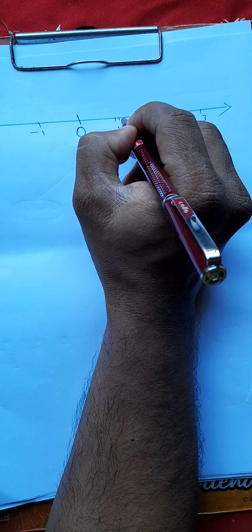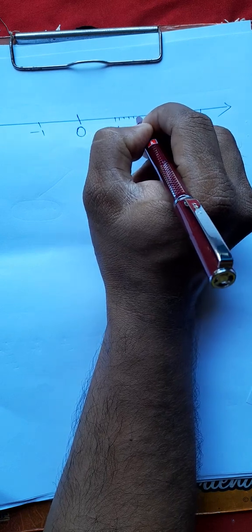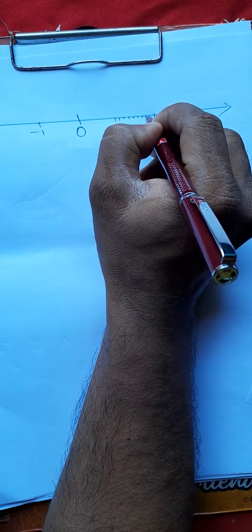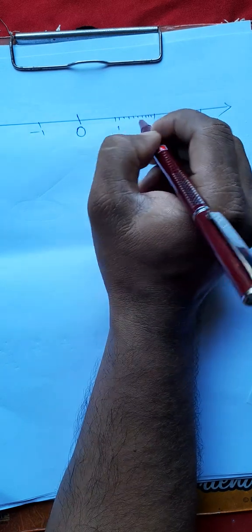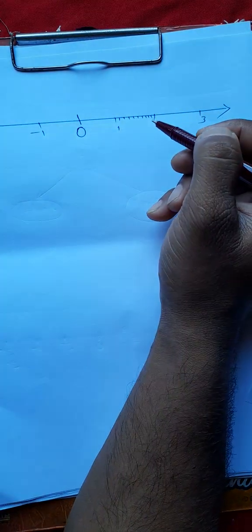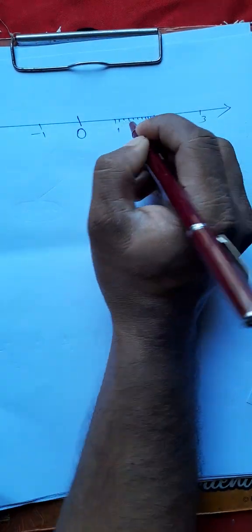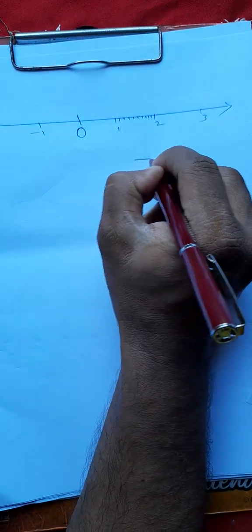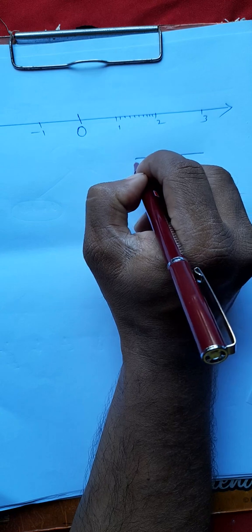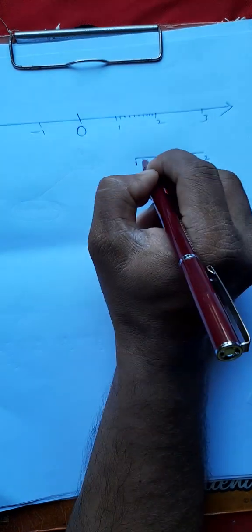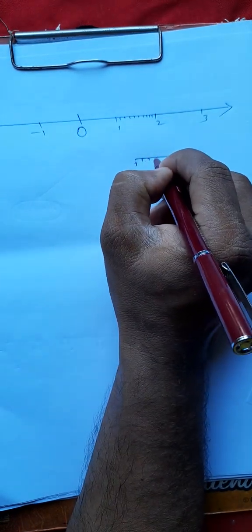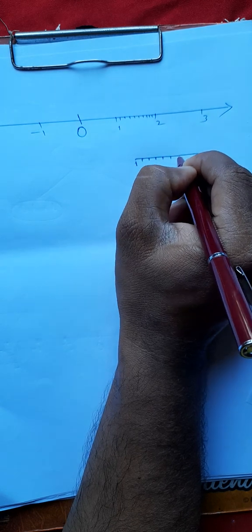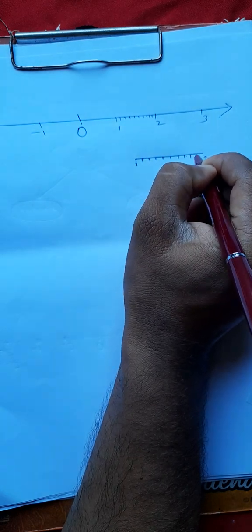Say 1, 2, 3, 4, 5, 6, 7, 8, 9, 10, just like a centimeter scale. This is 1, this is 2.